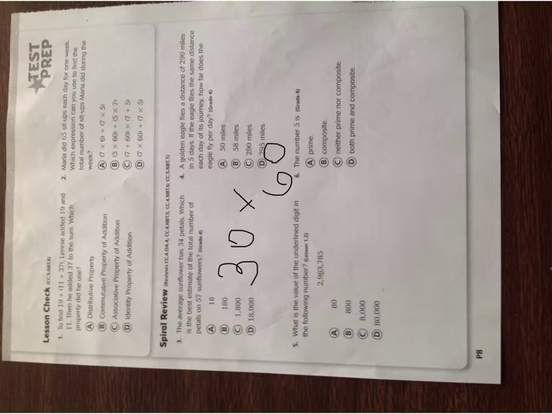Number 4, a golden eagle flies a distance of 290 miles in 5 days. And the eagle flies the same distance each day of its journey. How far does the eagle fly per day? So anytime we know the total, and we're dividing it between 5 days now. A little hint here is that the operation you have to do is division, because they flew the same distance each day.